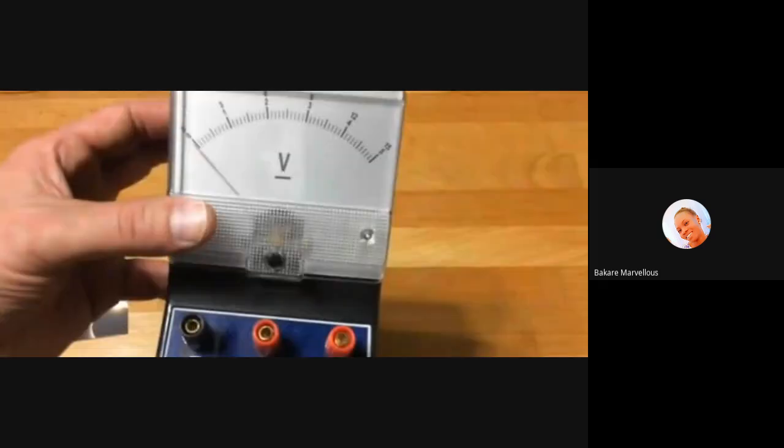Have you seen the voltmeter? Yes, sir. So this one, is it analog or digital?